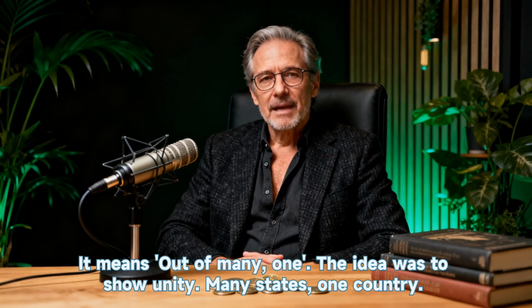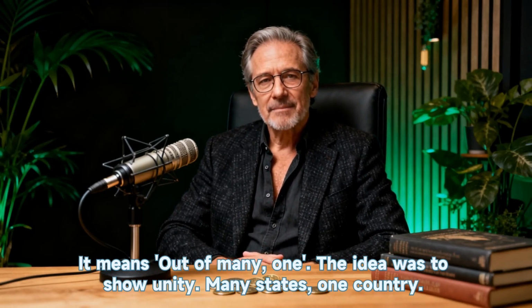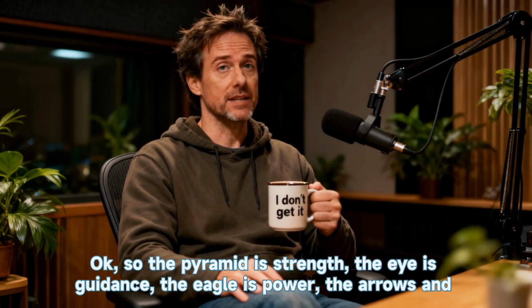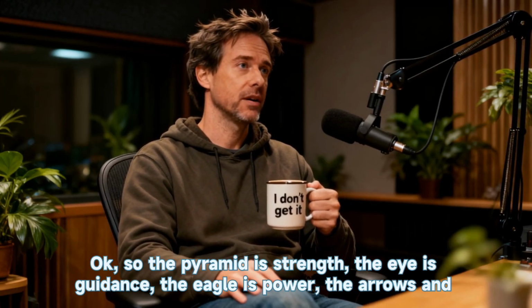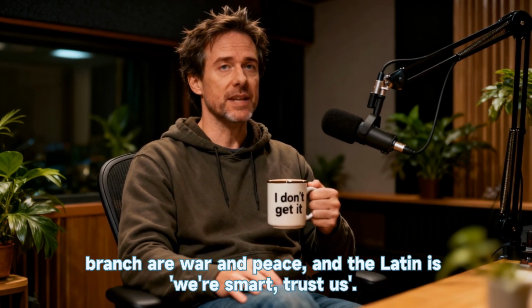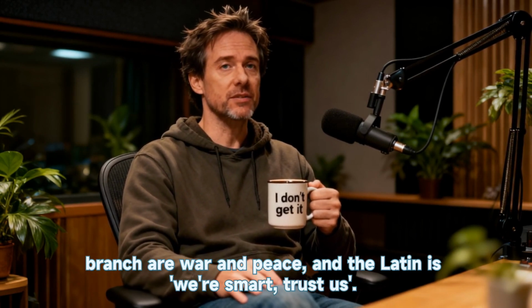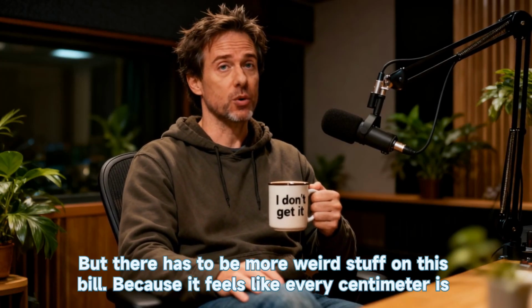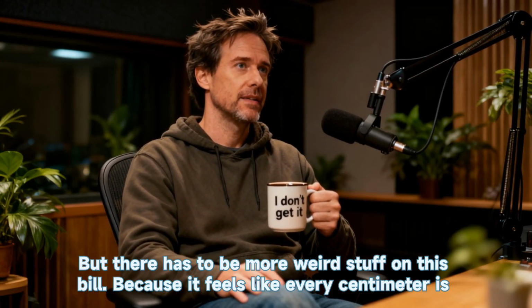It means out of many, one. The idea was to show unity. Many states, one country. Okay, so the pyramid is strength, the eye is guidance, the eagle is power, the arrows and branch are war and peace, and the Latin is "we're smart, trust us." Not a bad summary.